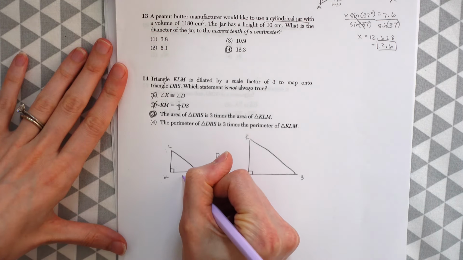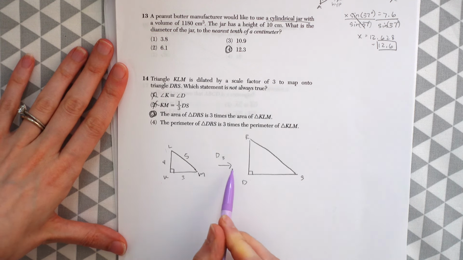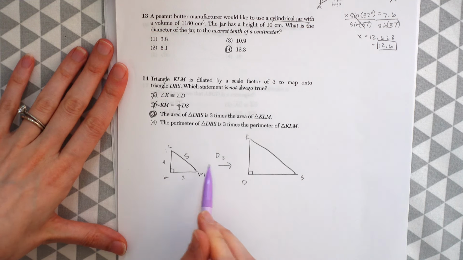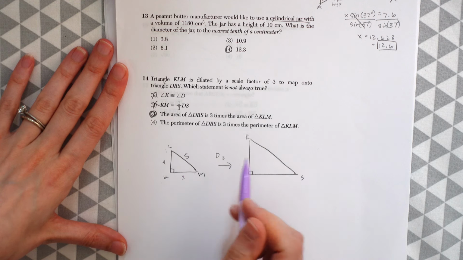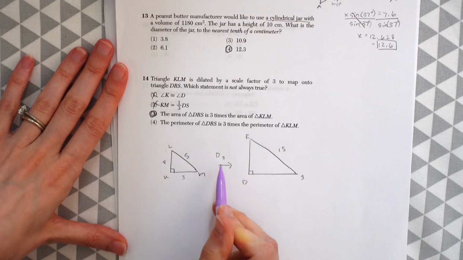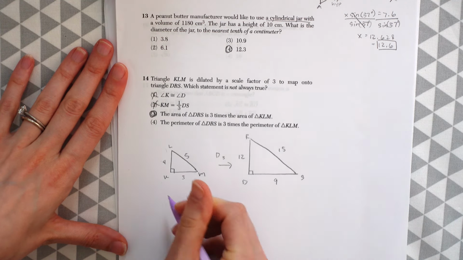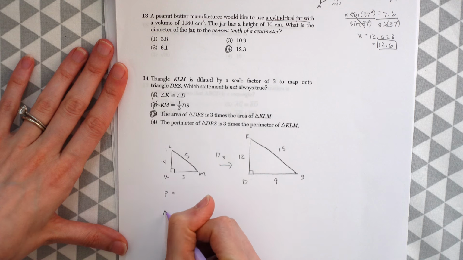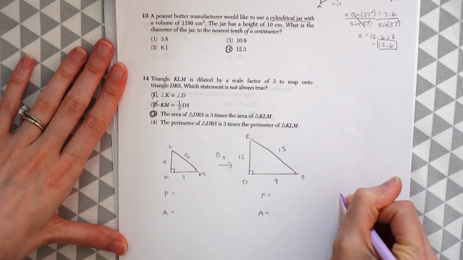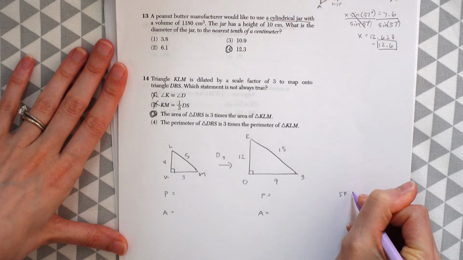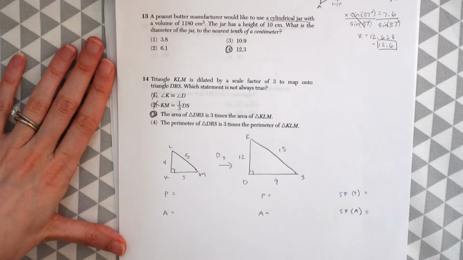Let's say this is a 3, 4, 5 right triangle, and we're dilating by a scale factor of 3, so we're going to multiply each of these lengths by 3. 5 times 3 would be 15, 3 times 3 is 9, and 3 times 4 is 12. If we find the perimeter and the area of each of these triangles, and then look at the scale factor, you'll see that area does not translate here.